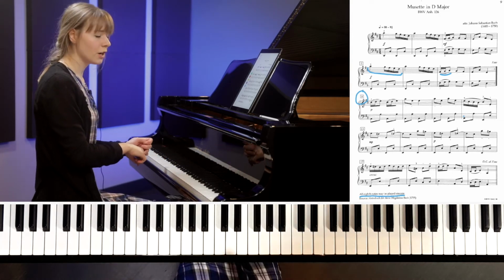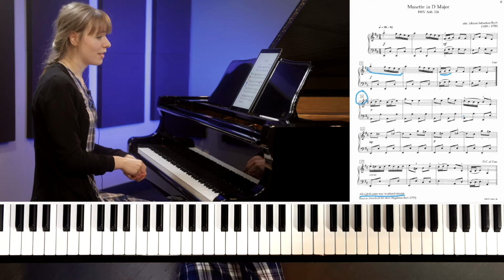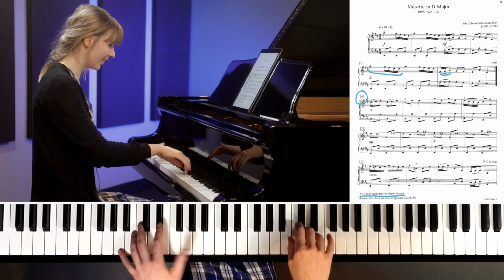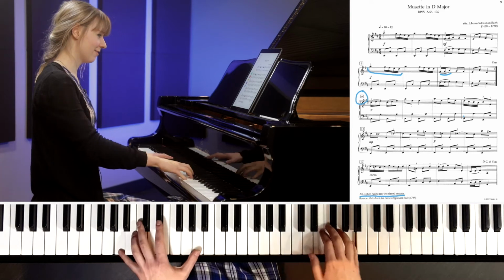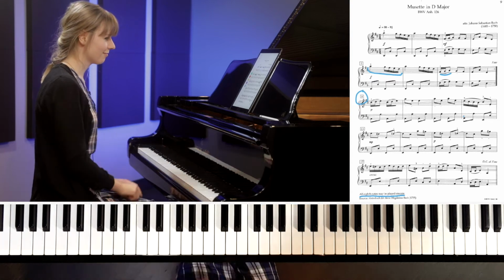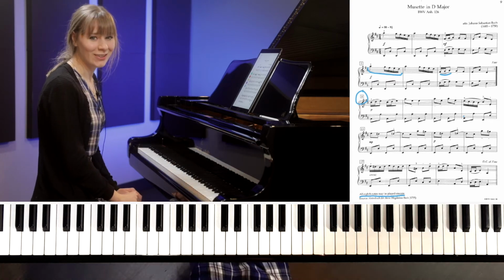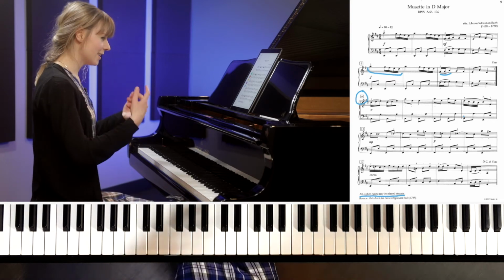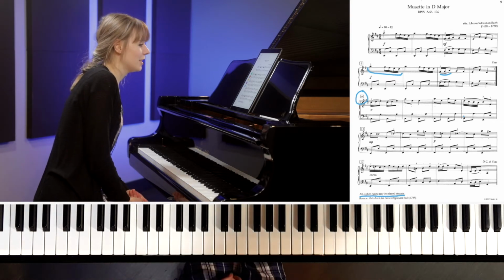Okay, now for contrast, I'm going to show you what that would sound like if I didn't play the staccatos. So it just doesn't sound quite right, and I even surprised myself. Just doesn't sound right. So we want to keep it nice and uplifted and very staccato.